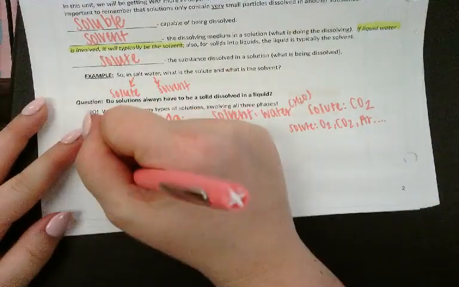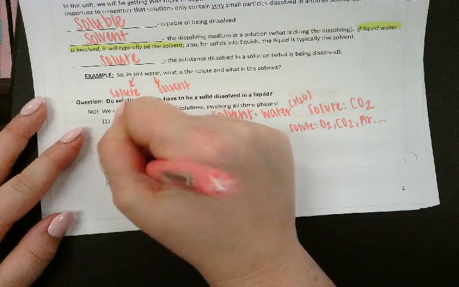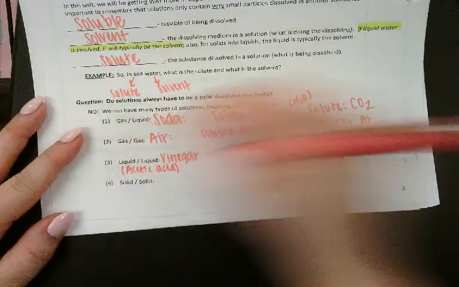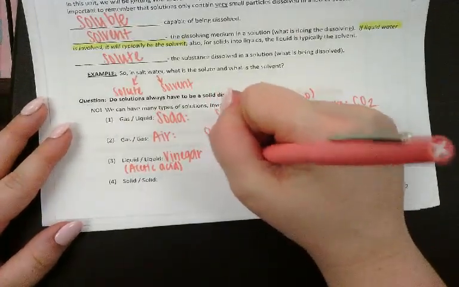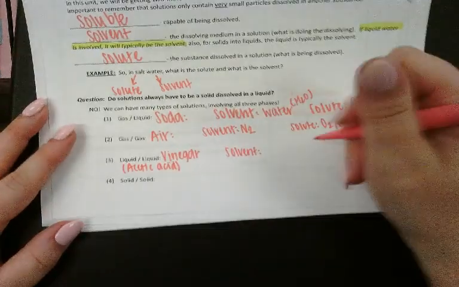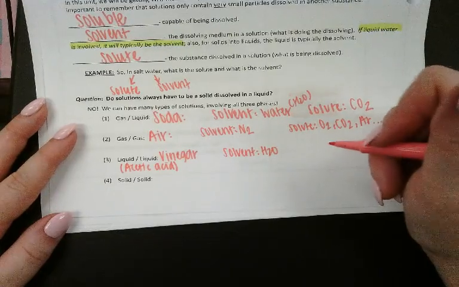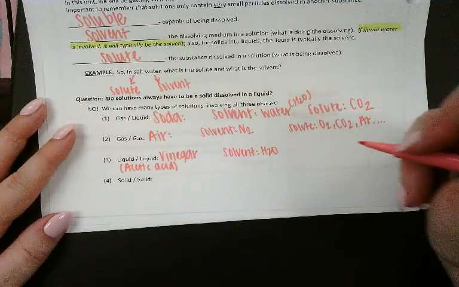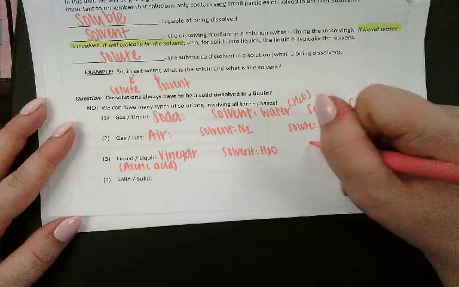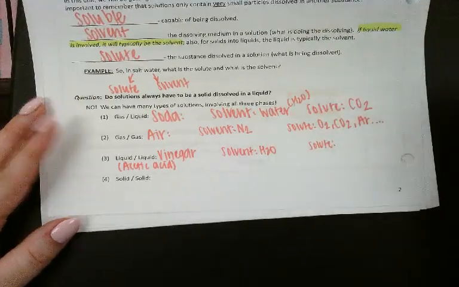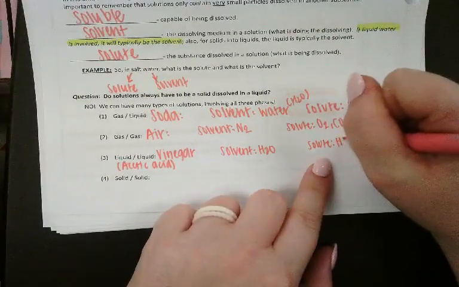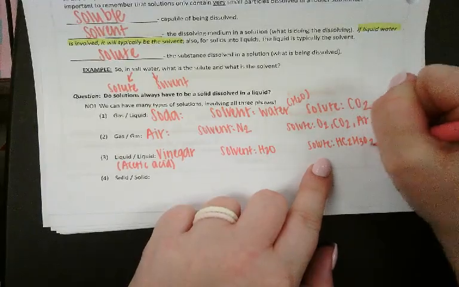Very good. The key word there is acid, which means our solvent is what? Water, because acids are what? Aqueous solutions, which means they are dissolved in water. So our solute here is acetate.